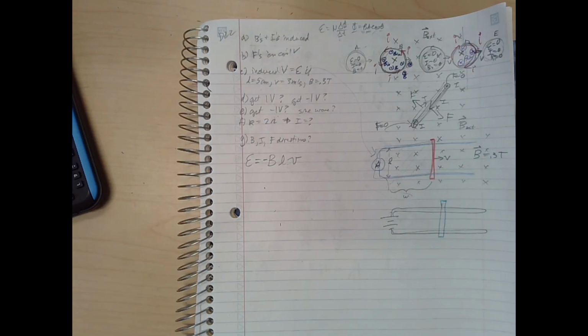Let me see if your equation sheet has a negative sign on it. Okay, I can't even find the equation on it. All right, so you probably want to go ahead and add that equation to your equation sheet. What happened to that?